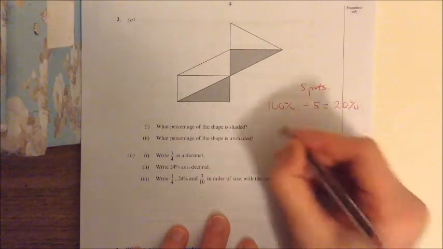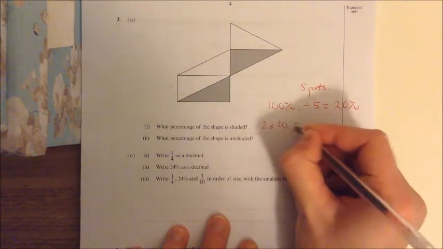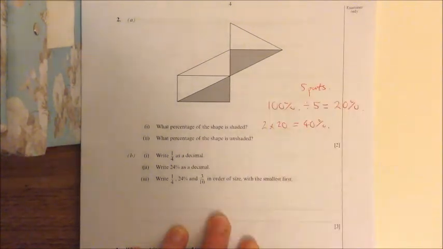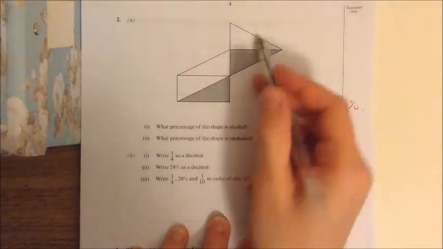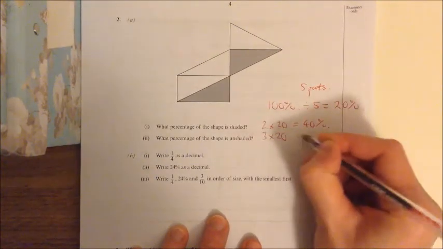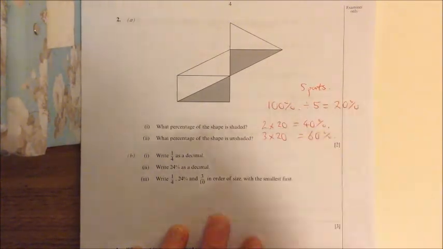So 2 of them are shaded. So we've got 2 times 20 is 40%. What percent is unshaded? 1, 2, 3 are unshaded. So 3 times 20 is 60%.